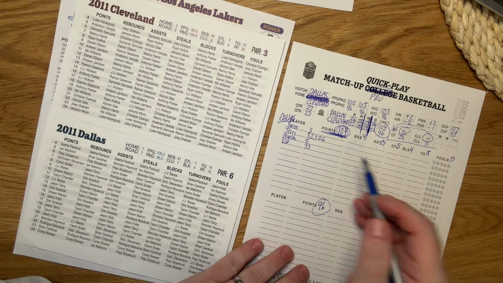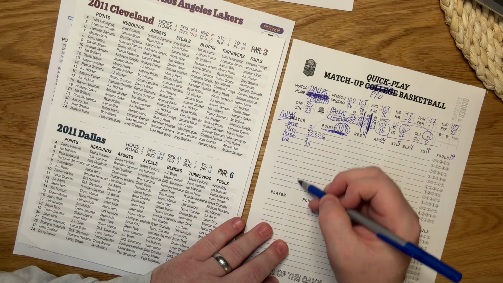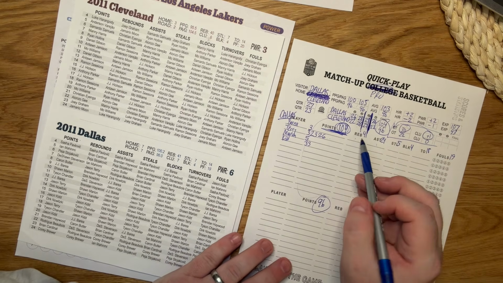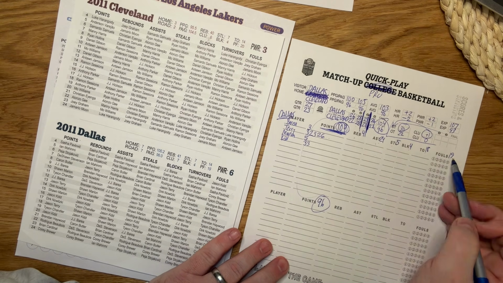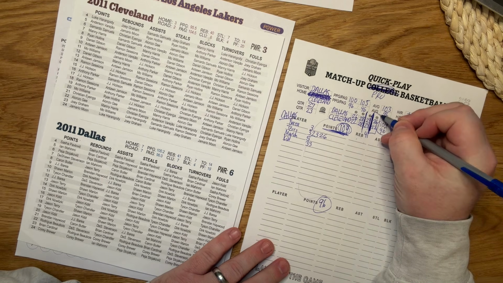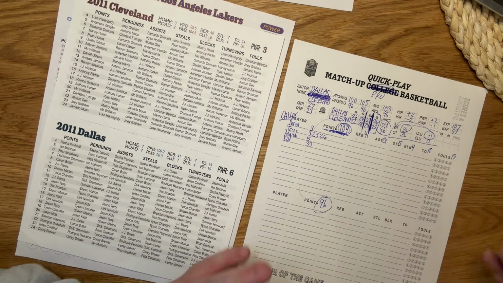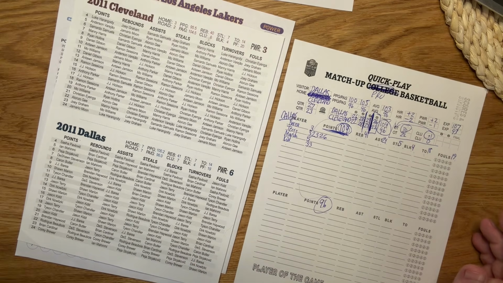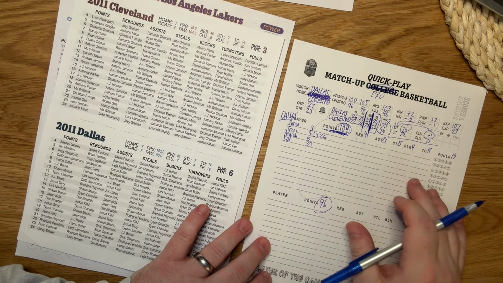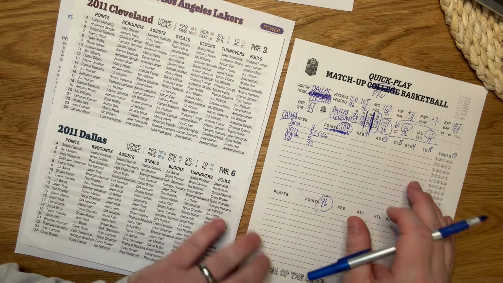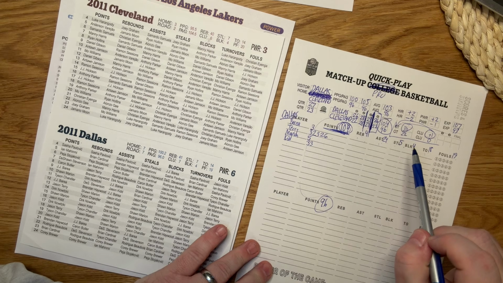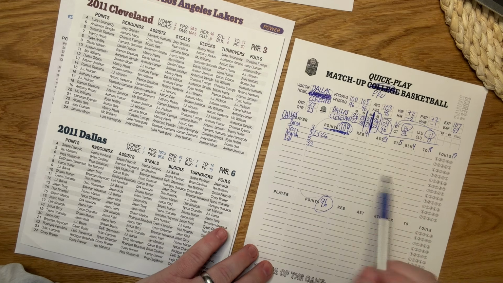You can just roll out your totals after 3 quarters and do 3/4 of each of these, and then fully play the last quarter as well. You still have your full box score. That is possible as well. That's kind of how you do the hybrid.